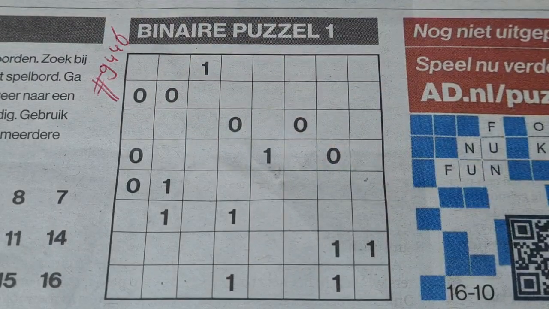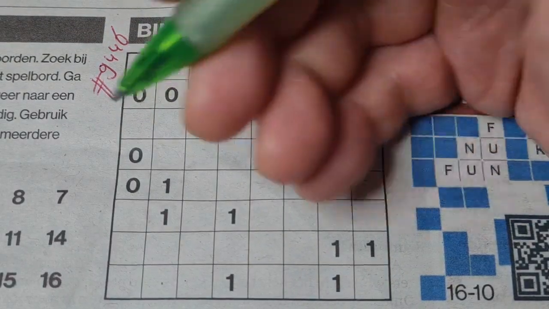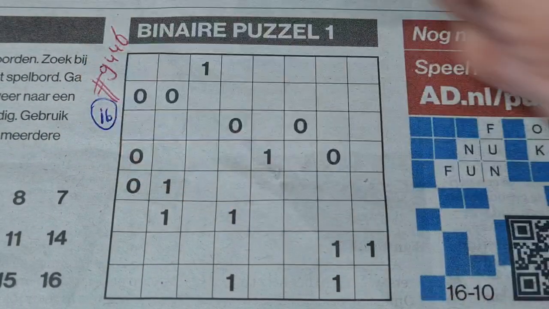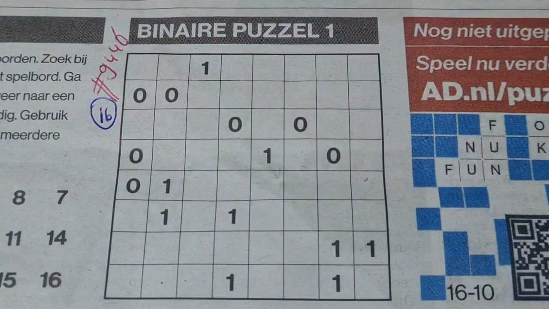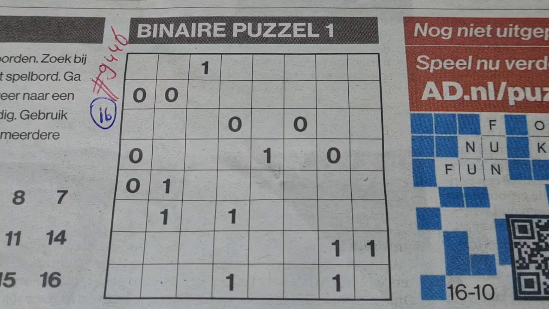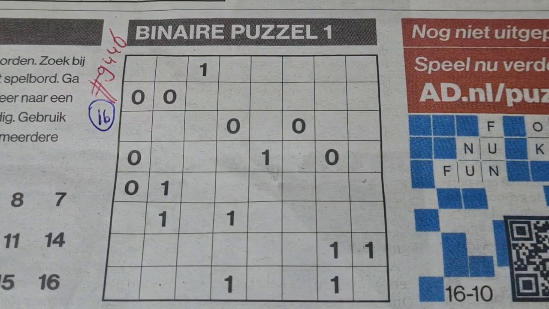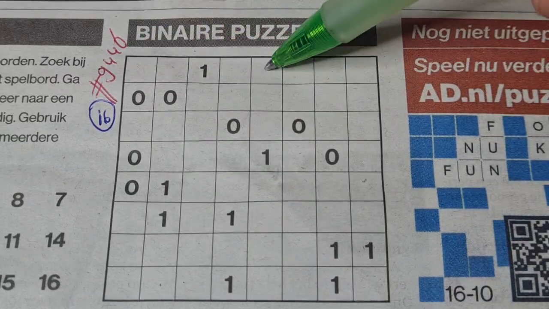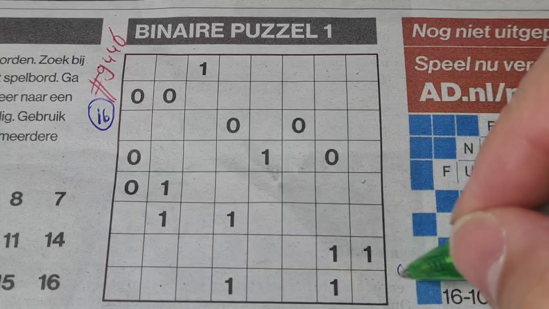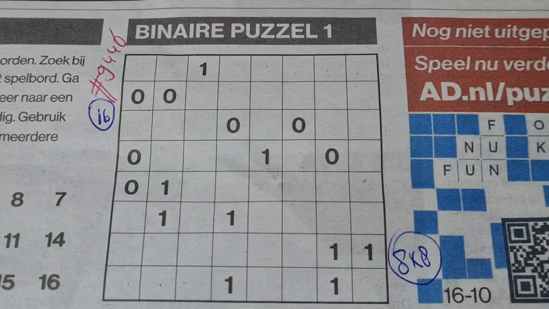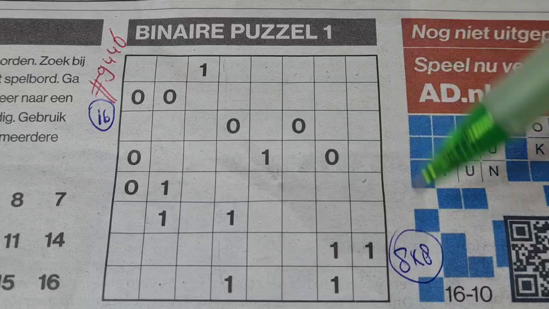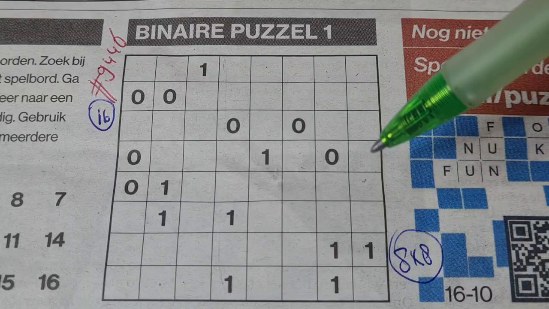Before I start, I always count the printed digits. This one is 16 printed digits. Could be the hard one, could be the easy one. I don't think it will be a hard one. We will see. And what kind of binary puzzle is this one? Let me count. 1, 2, 3, 4, 5, 6, 7, 8 by 8. Binary puzzle. That means in a row or in a column, there are always 4 ones and 4 zeros.